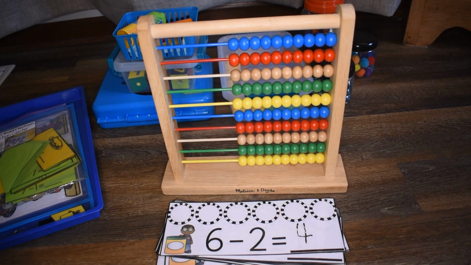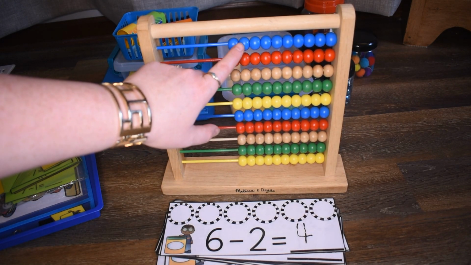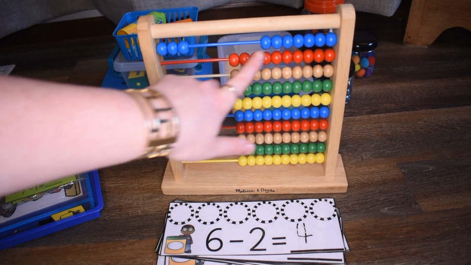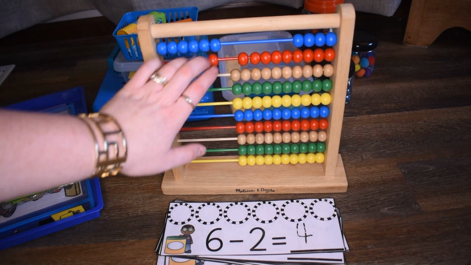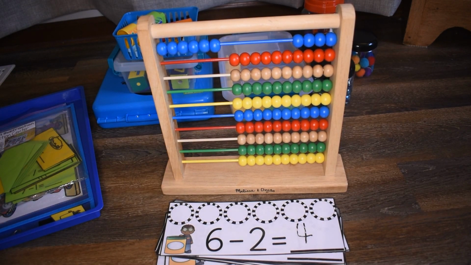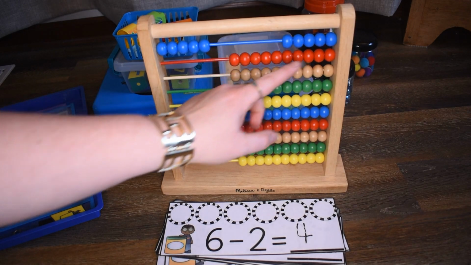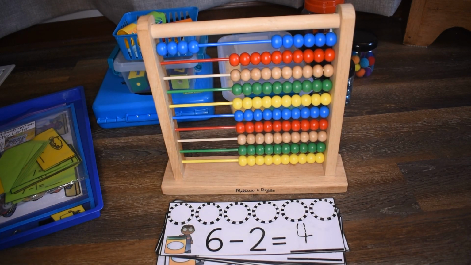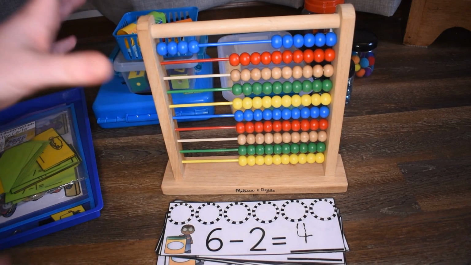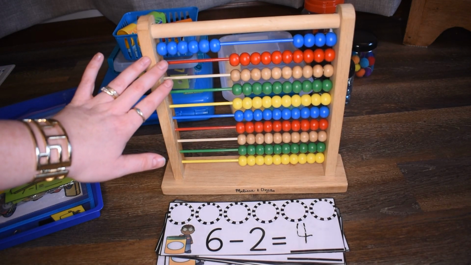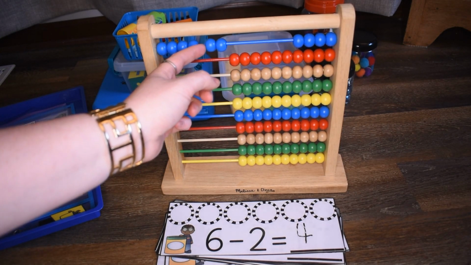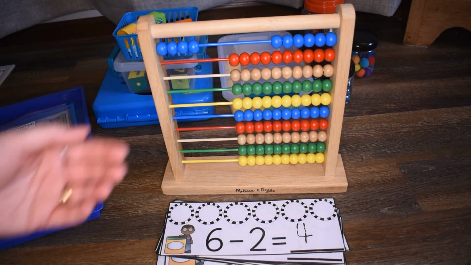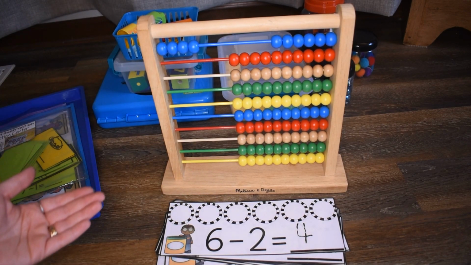You would say, what is 6 minus 2? Let's start with 6. 1, 2, 3, 4, 5, 6. We have 6 and we're going to take away 2. 1, 2. How many are left? 4. 6 take away 2 is 4, or 6 minus 2 equals 4. 4 are left. So they're understanding the concept that you're starting with a particular amount. You're starting with 6. You're taking 2 of those away. So then what is left would be your answer.